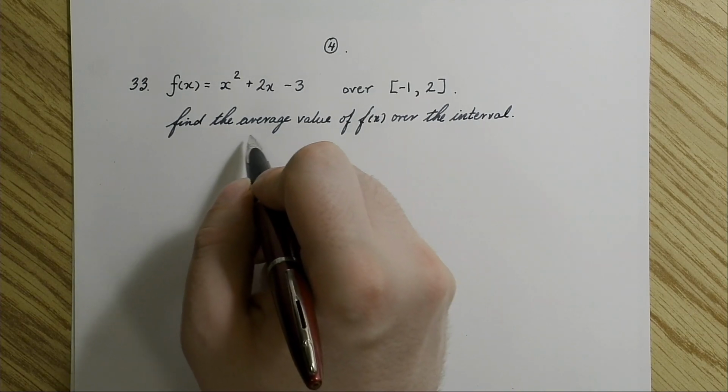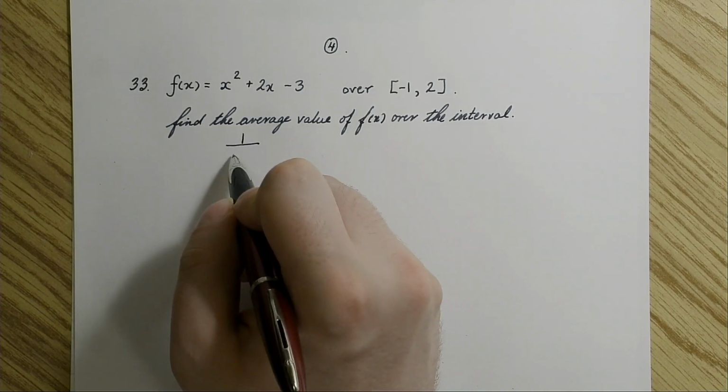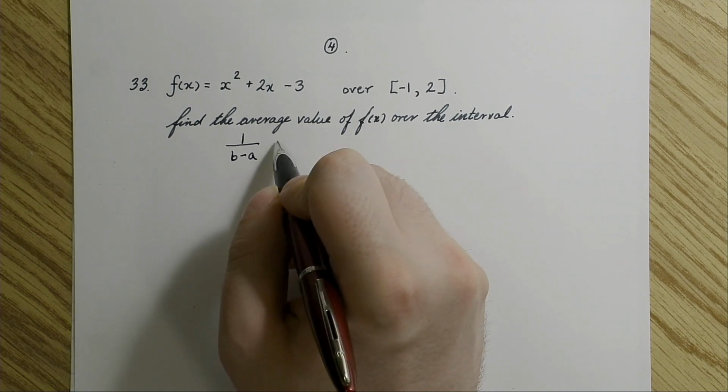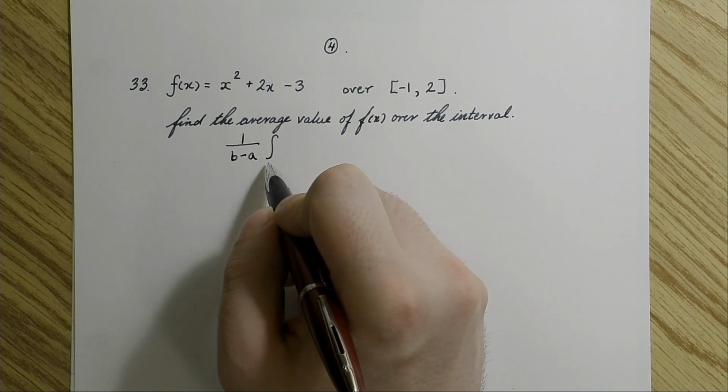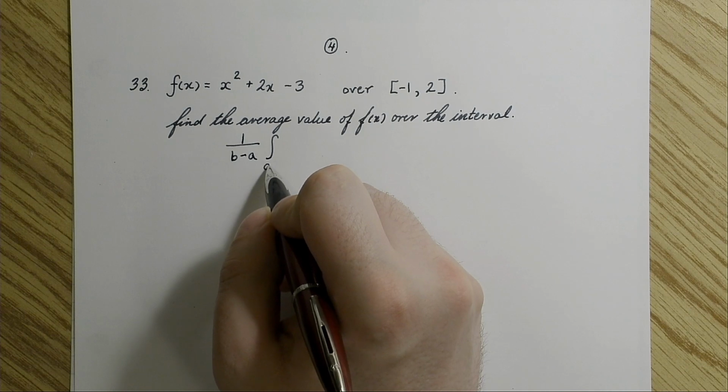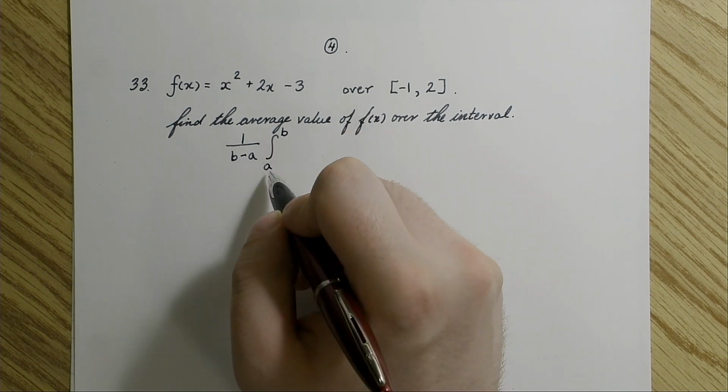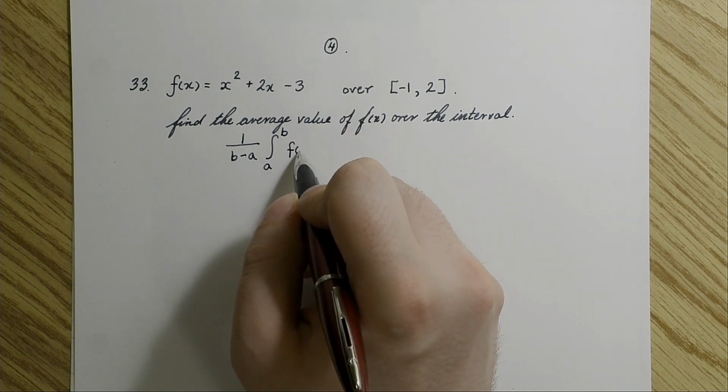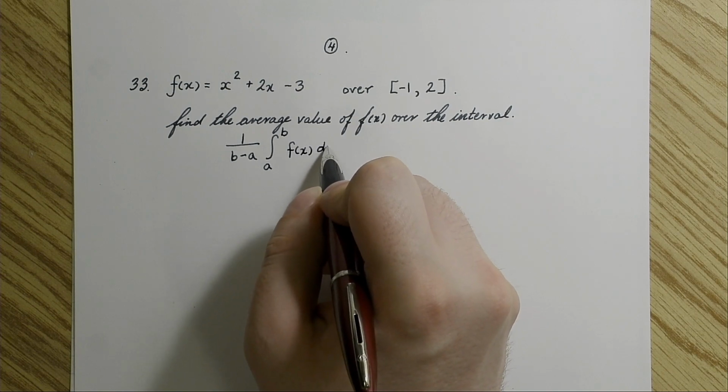Now for that, we have the formula. It's 1 over b minus a times the integral over that interval from a to b of f at x dx.